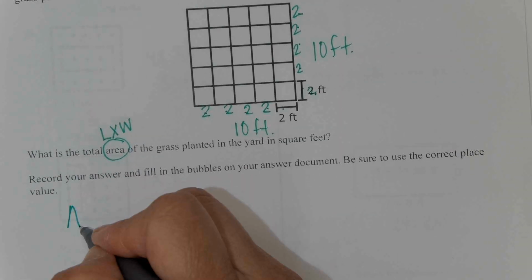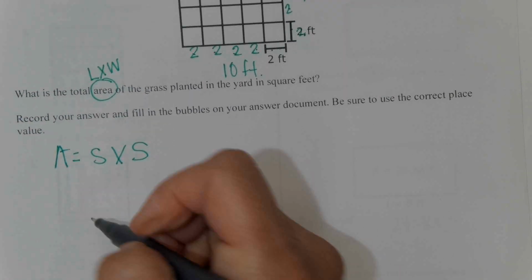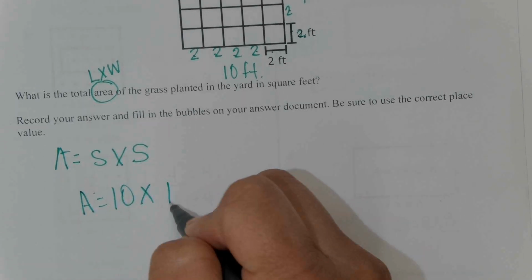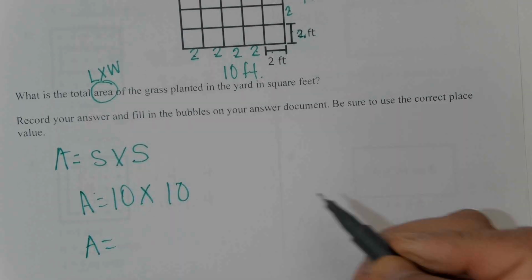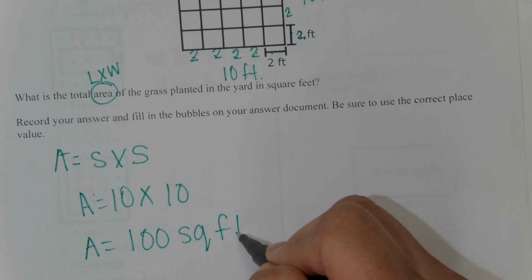So for the area of a square, that is side times side. One side is 10 feet. The other side is 10 feet. 10 times 10 is 100 square feet.